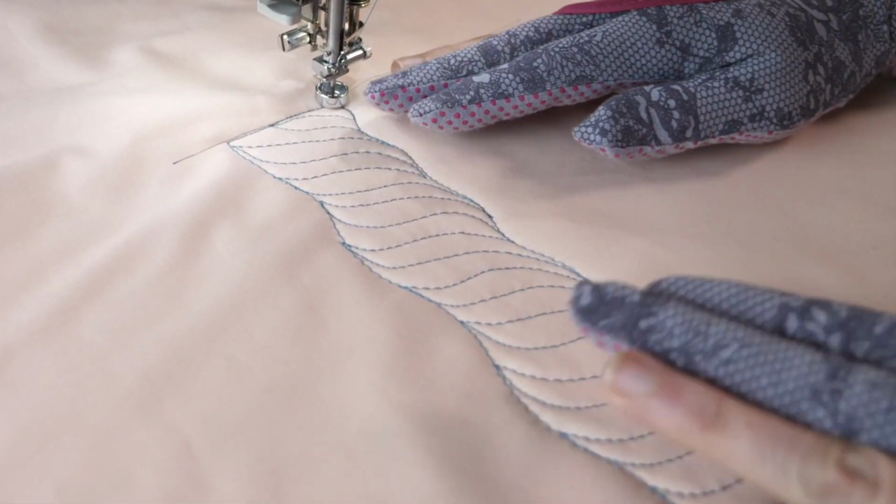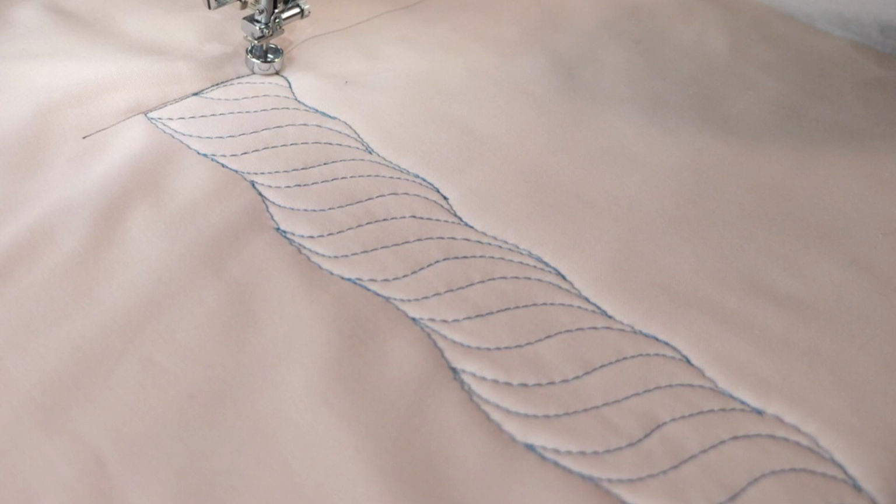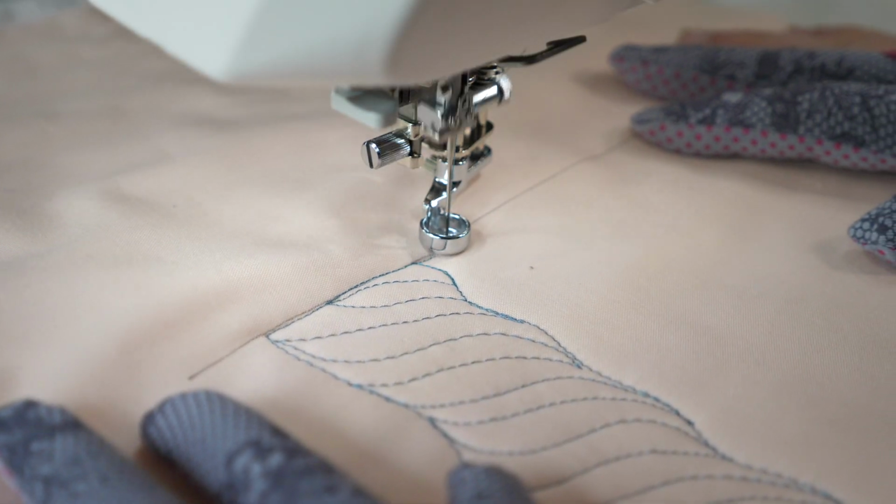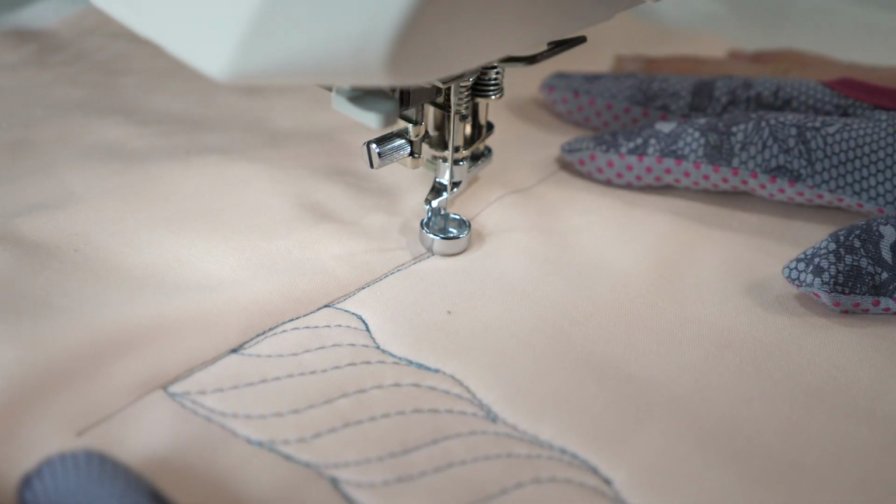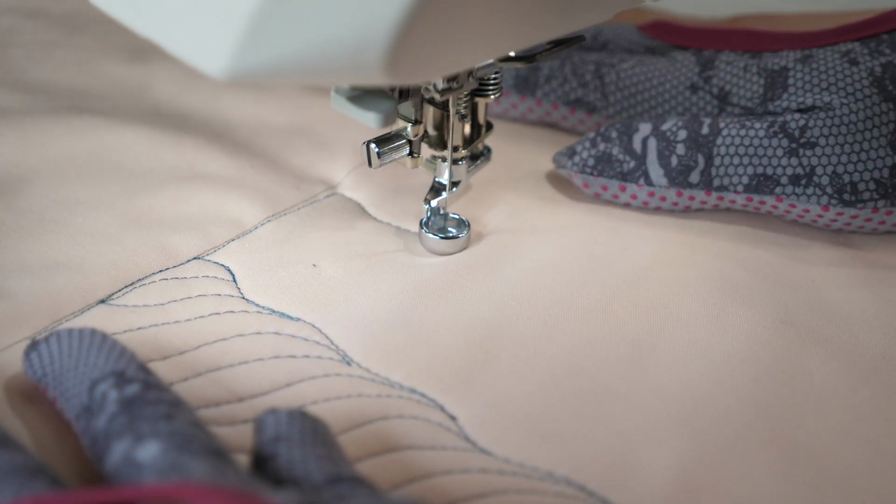So here's the first section of our design. Now we're going to keep doing that until we fill in the area. I'm going to travel along that edge about 2 inches or so and repeat quilting another wavy line to the opposite side.